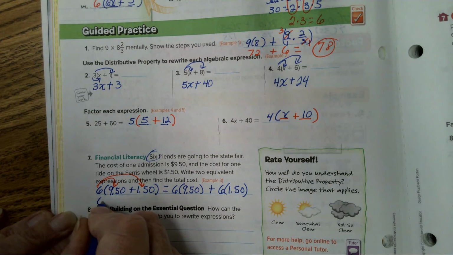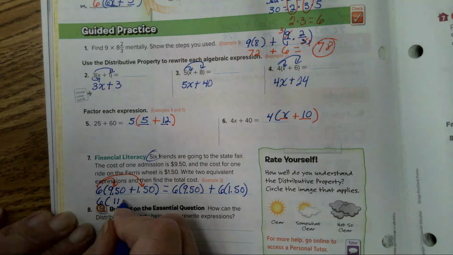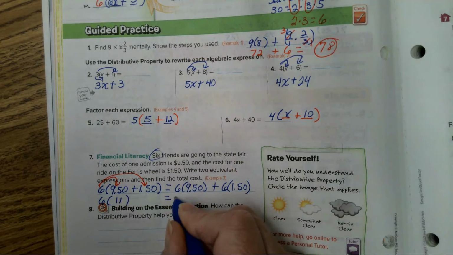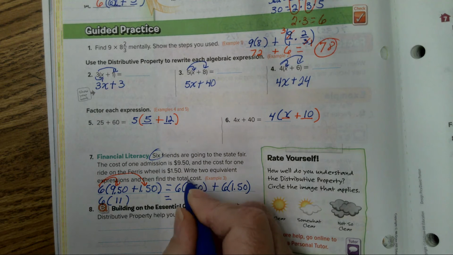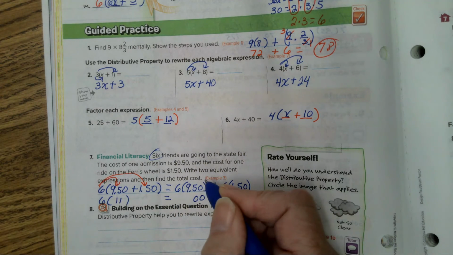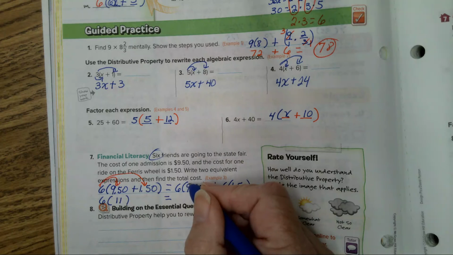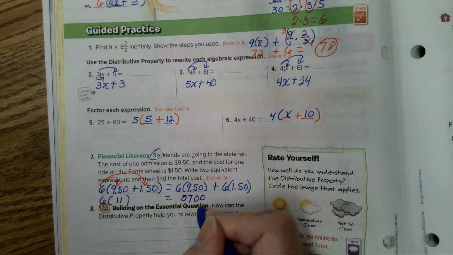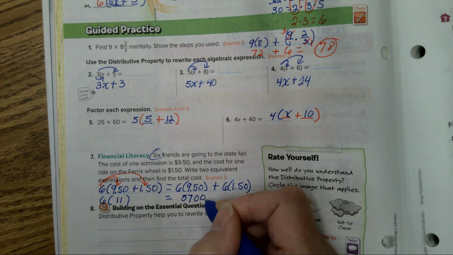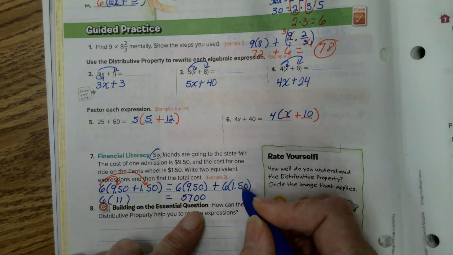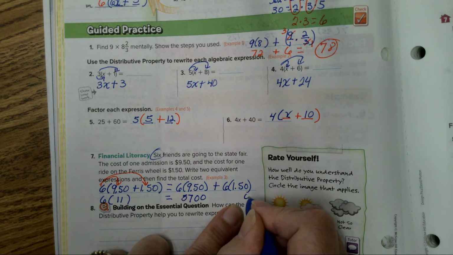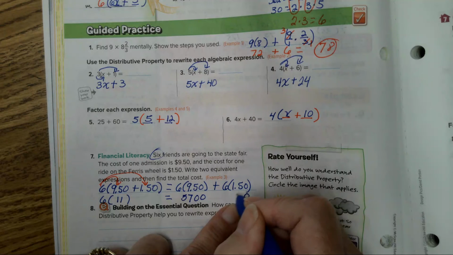Actually, let's go ahead and add this one, 10. This will be 6 times 11, that's 66. Let's see what we get here. 6 times 0 is 0. 6 times 9 will give you 54, plus 3 is 57. Now for the next one, 6 times 0 is 0. 6 times 5 is 30.